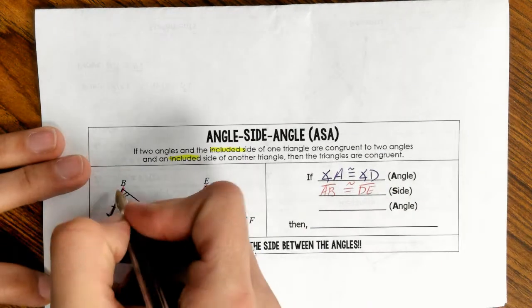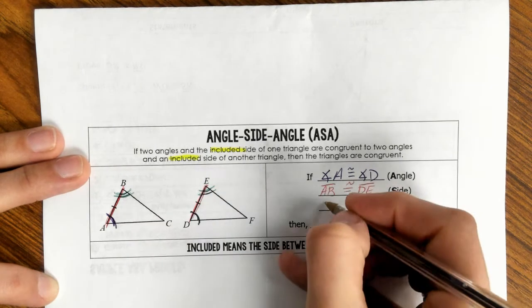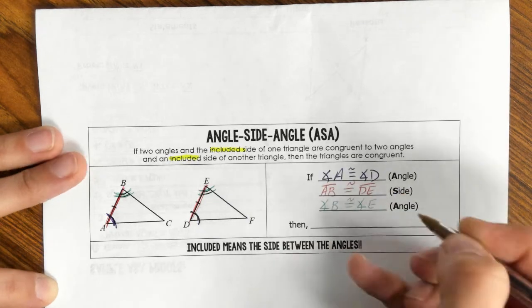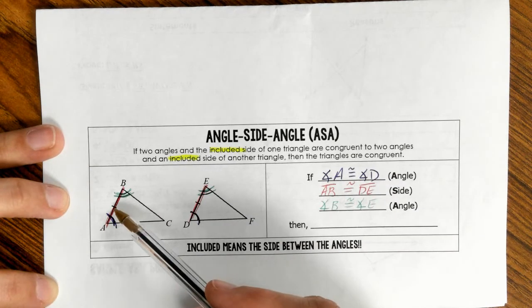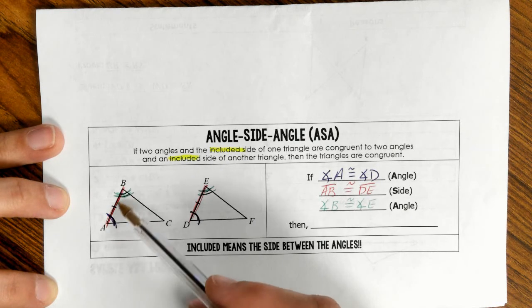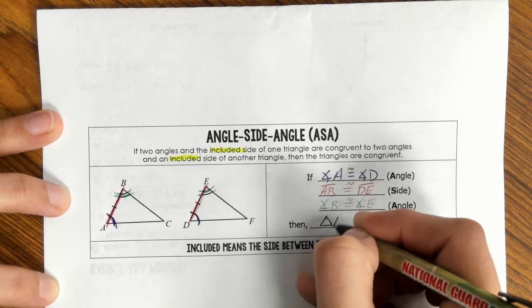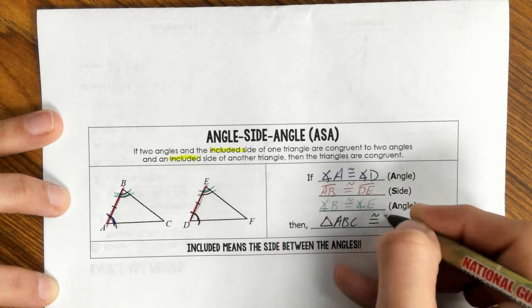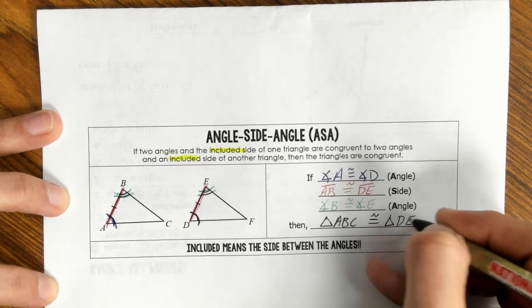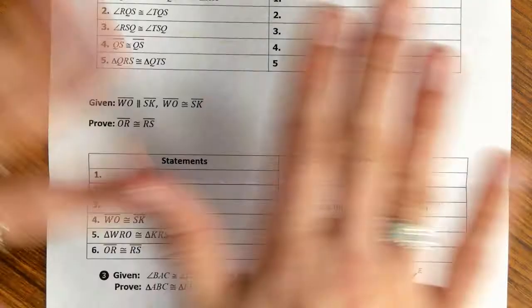Followed by our last set of angles here. Angle B will be congruent to angle E. So we have two angles and the included side, the one that actually joins the two angles together. So you go in a straight line, angle, side, angle. All right? If these three hold true, then triangle ABC will be congruent to triangle DEF.